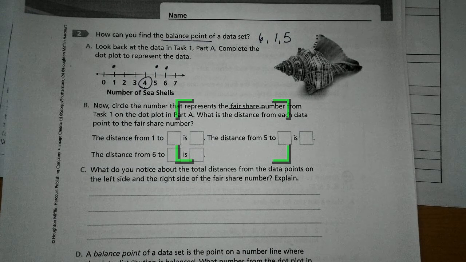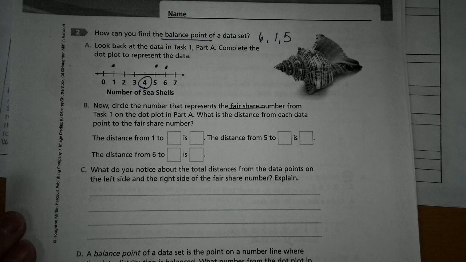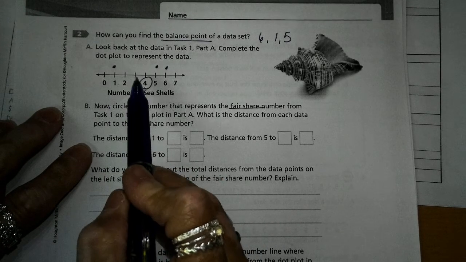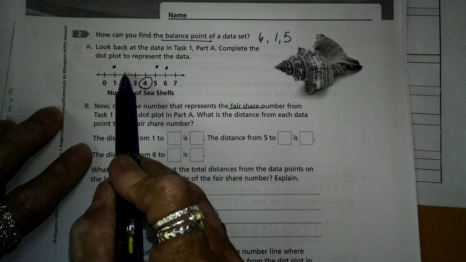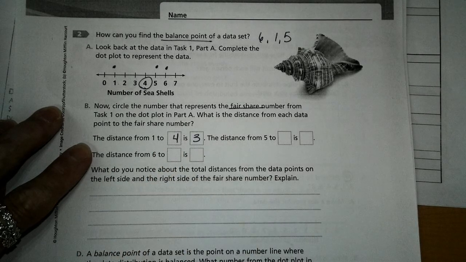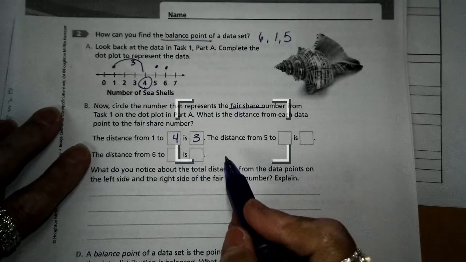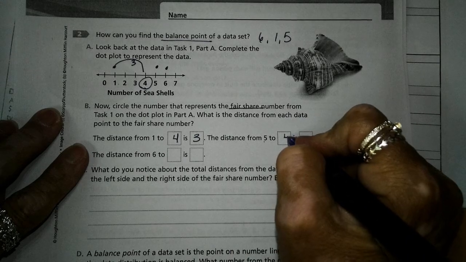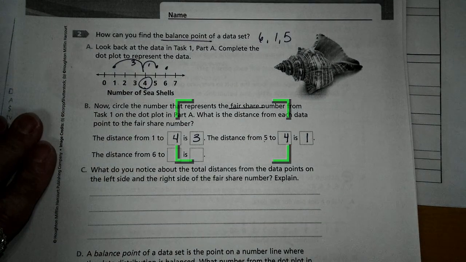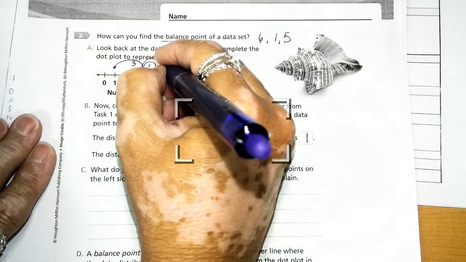All right, so it says, what is the distance from each data point to the fair share number? From 1 to 4, my distance is 1, 2, 3. So from 1 to 4, my distance is 3. Okay? The distance from 5 to 4 is 1. And the distance from 6 to 4 is 2.